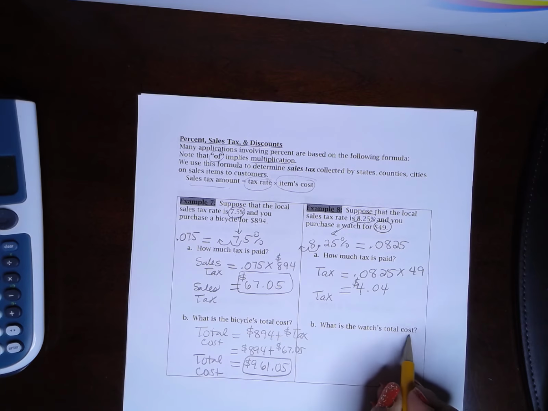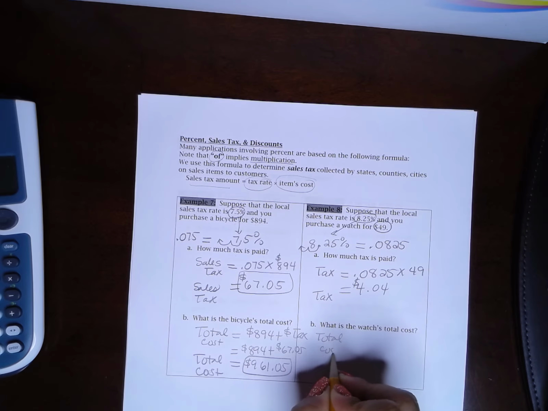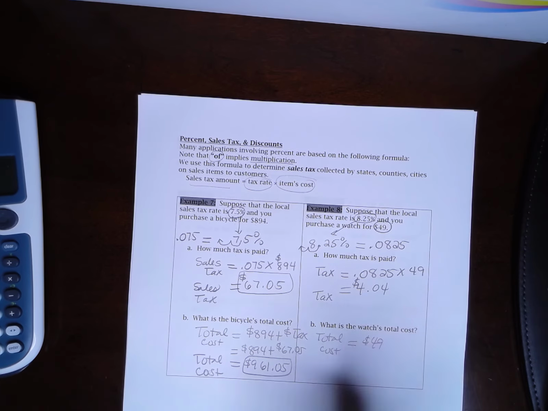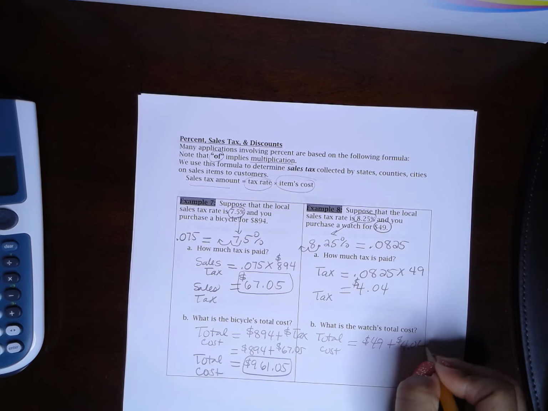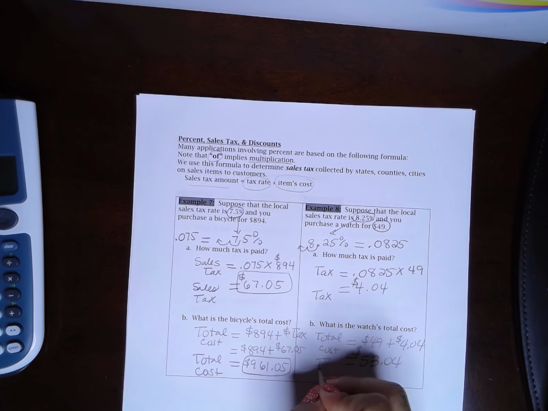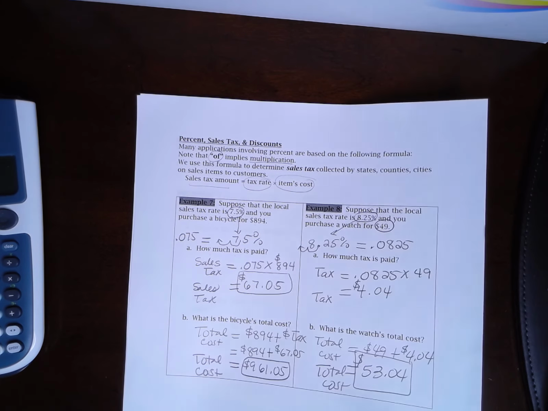Next, what is the watch total cost? So the total cost is going to be the $49 plus the tax, that is $4.04. So this is going to be $53.04 for your total cost. Okay, so that is your final answer on this one.